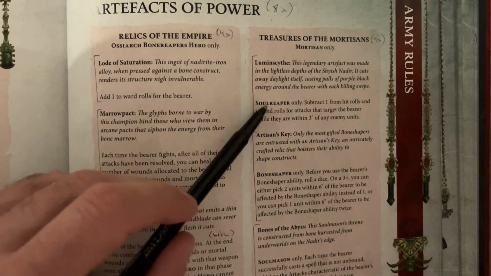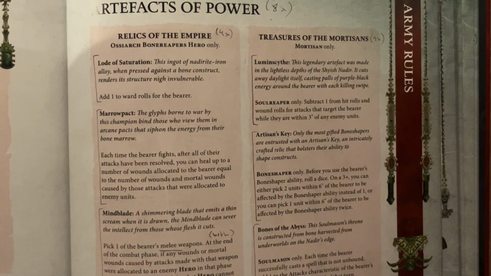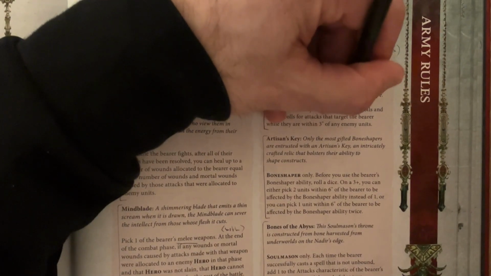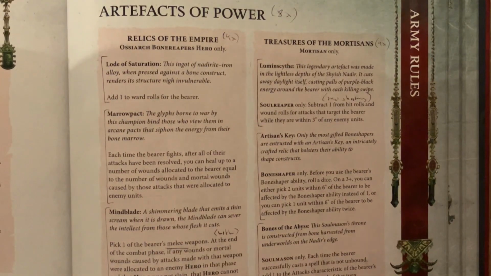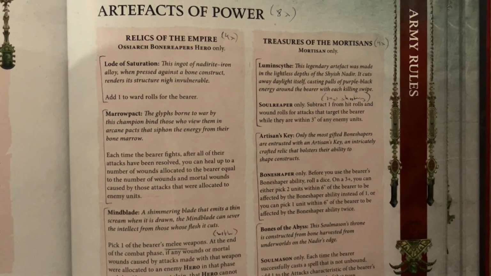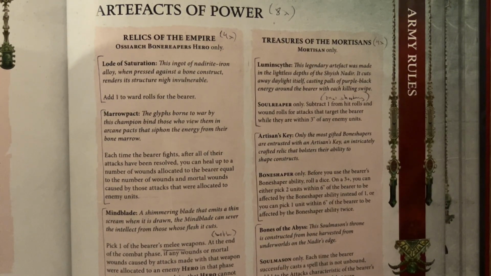Okay, Soul Reaper, I remember this is the combat-y one. Subtract 1 from hit rolls and wound rolls for attacks that target the bearer while they are within 3 inches of any enemy units. It'd be better if it subtracted, no, I was going to say he would turn off shooting, -1 to hit. It is turning off shooting, so I'll go ahead and say that, but it's only against him. It really should just be making it -1 to hit against everyone, because you don't really need that guy in combat. He only had a 4+ save, and I believe 5 wounds, so that's a little rough.